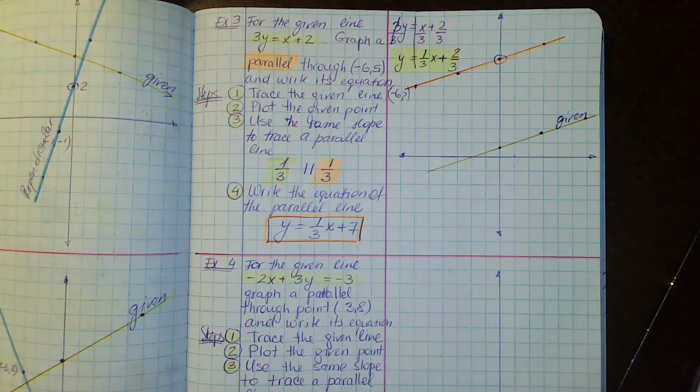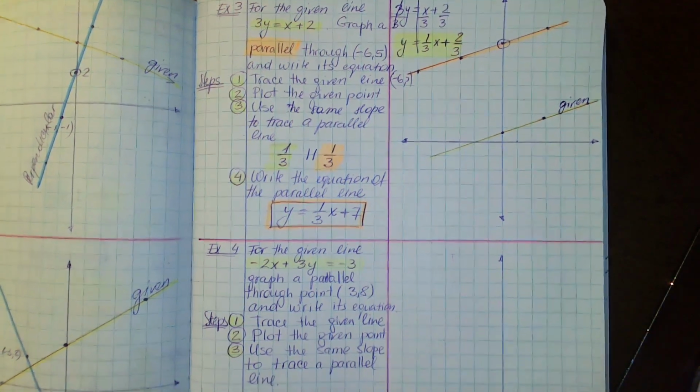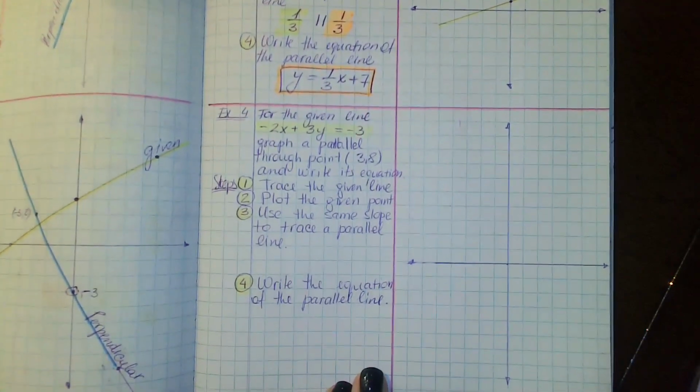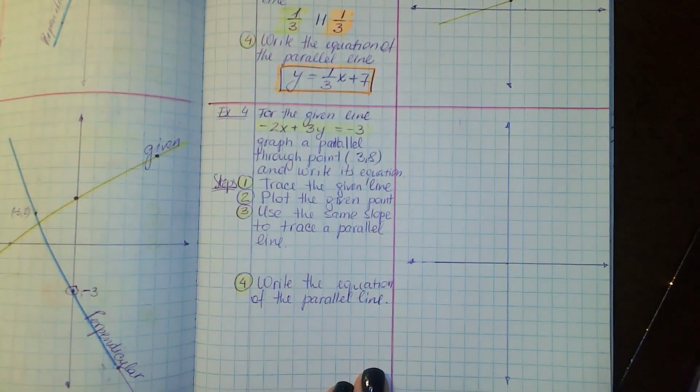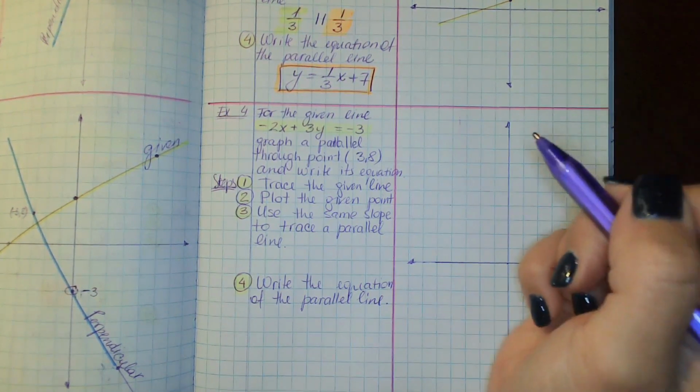You can pause the video and try example number 4. Challenge yourself or go along with me. For the given line, again, it is not given in slope-intercept form, so we need to find that slope. In order to do that, we have to transform it to slope-intercept form.